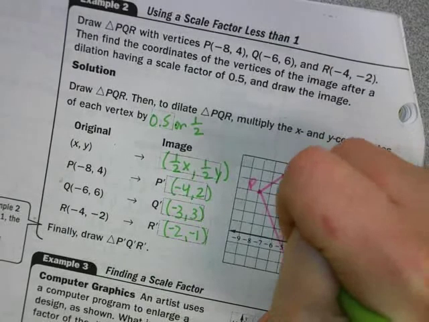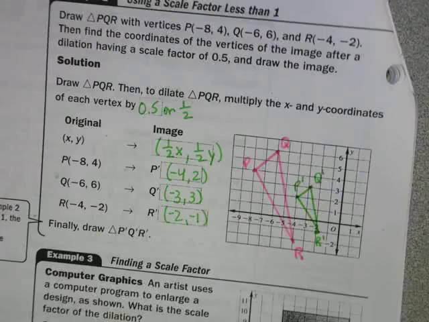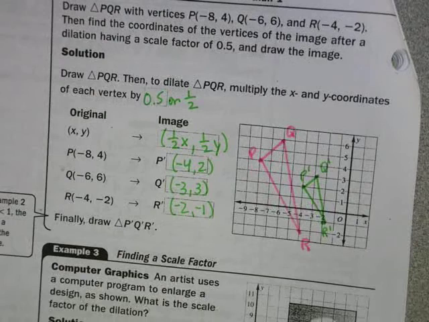Okay, and there's my new guy. Okay? The same thing happens when we're doing pictures, like taking photographs, right? Everything gets shrunk down, but it still has the same perspective.